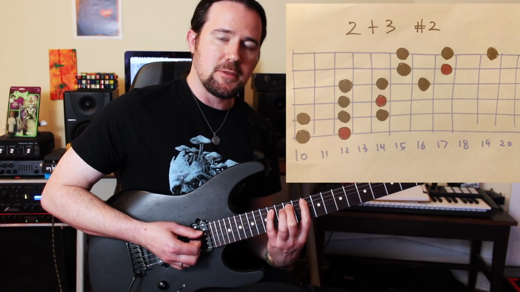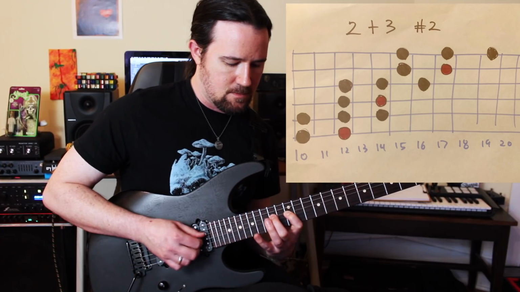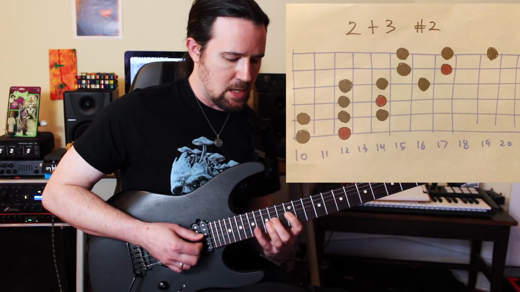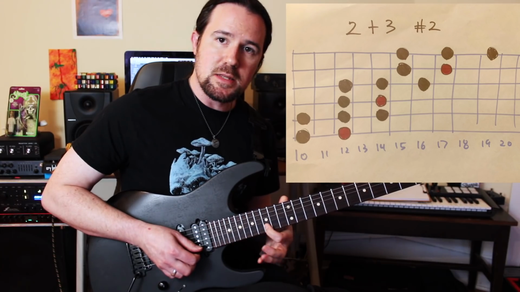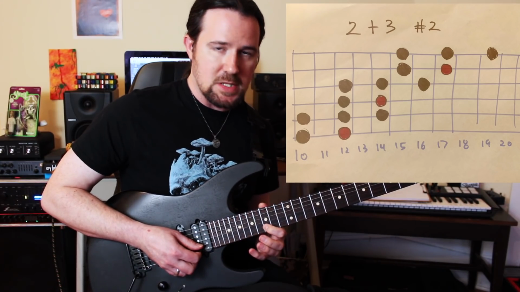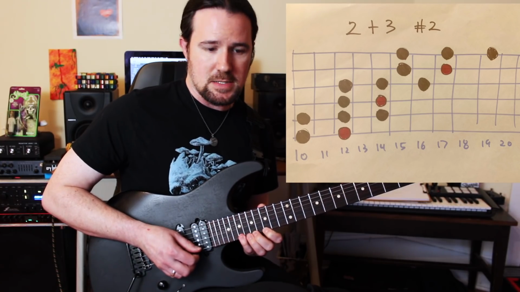So then, just like the other thing that we talked about a second ago, just copy and paste to this D note. So that's 12, 14, 12, 14, 16. Then copy and paste to this D note, which is the B string fret 15, 17, high E, 15, 17, 19, okay?